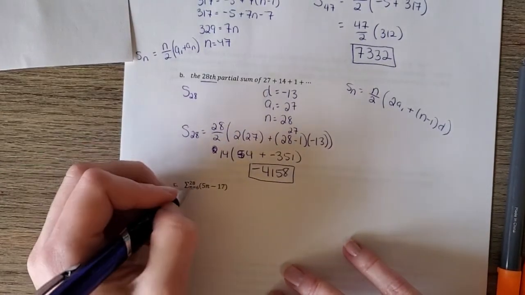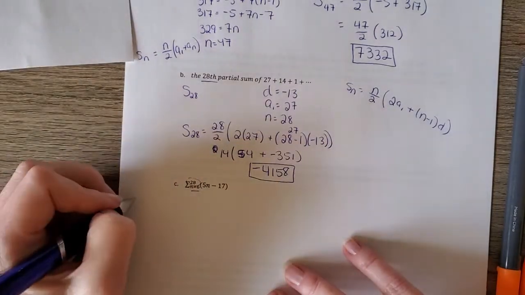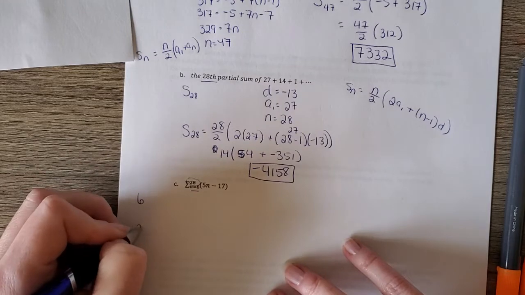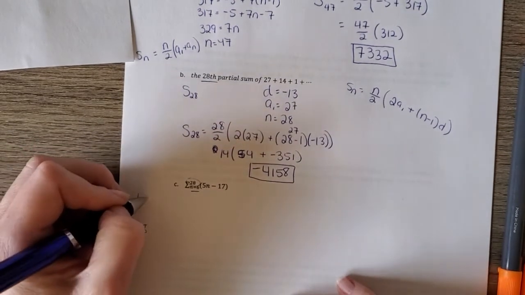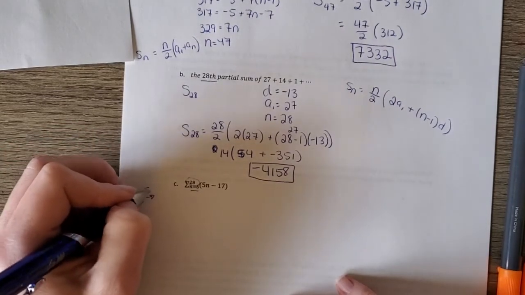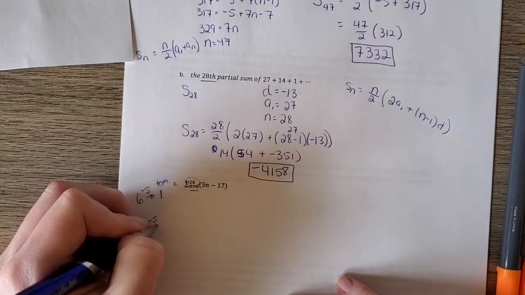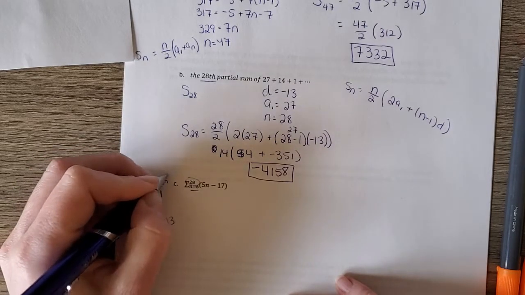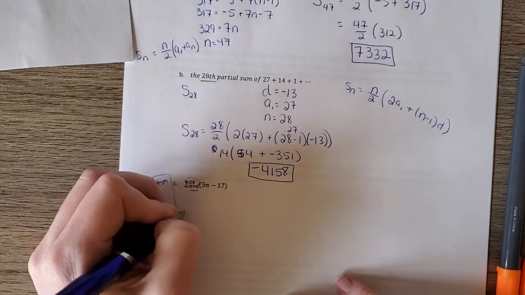So we have the 6th to the 28th term. Okay, so we have terms number 6 to 28. If we simplify that and say this is my first term, because really we like to have the first term, if we minus 5 from 6, we'd be at term 1. So then we minus 5 from 28, we have a total of 23 terms. That makes it easier because that tells me n is 23.